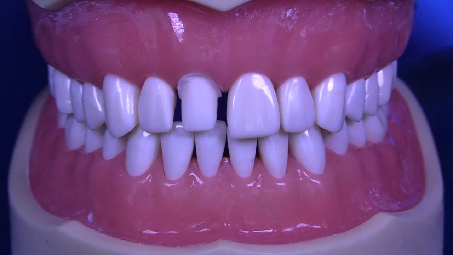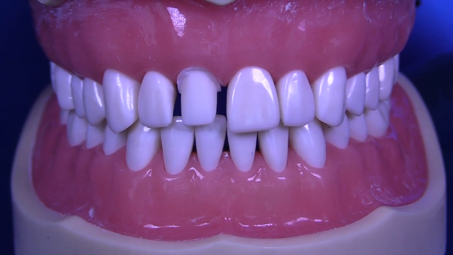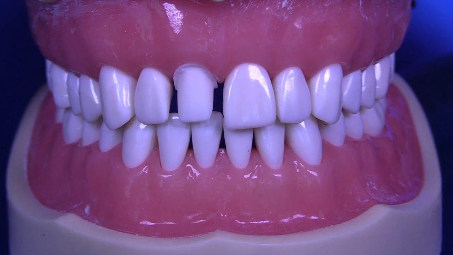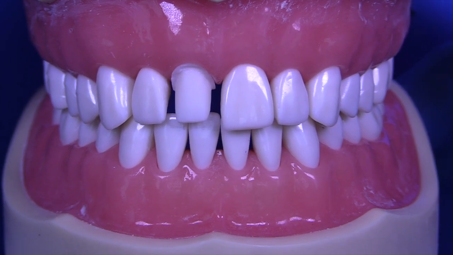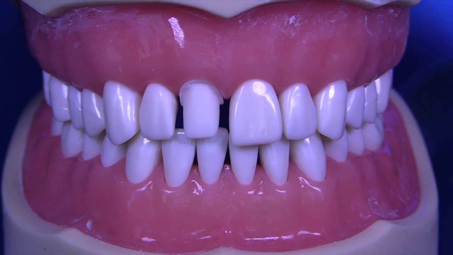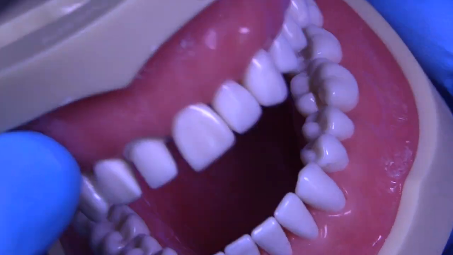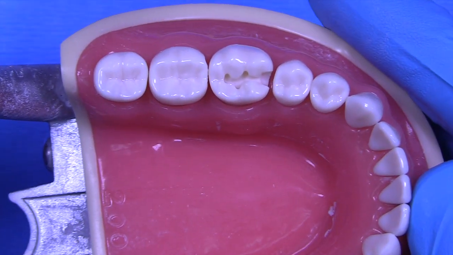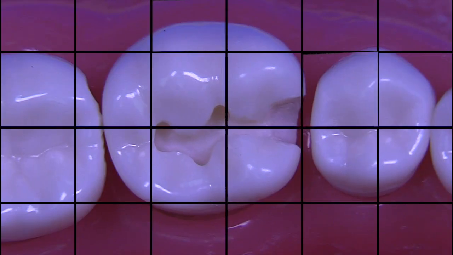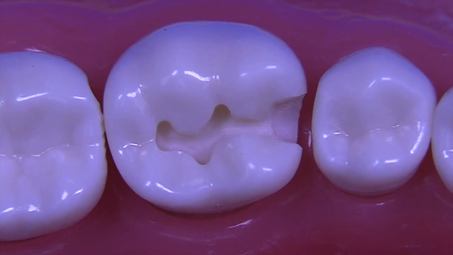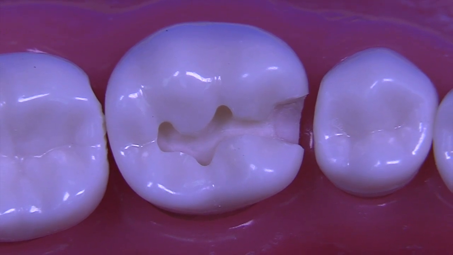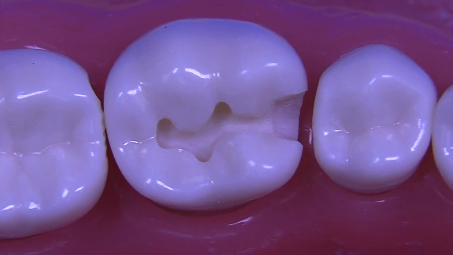Okay, Dr. Stevenson here, and we're going to evaluate a typodont that's been submitted for a mock exam. And the assignment was number 8 PFM and number 19 MO Amalgam. I'm going to give you grading on both these preparations based on the system that we've been using for a long time.